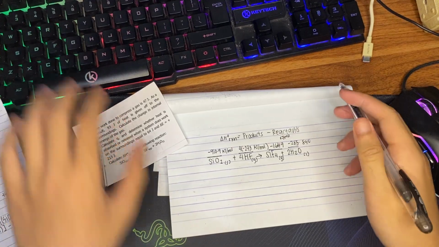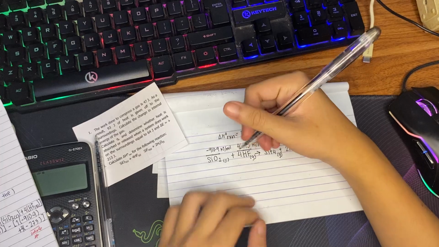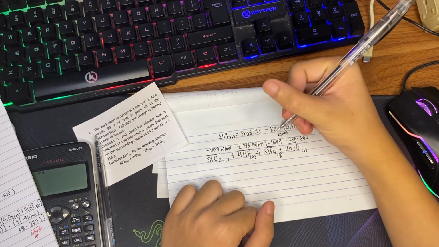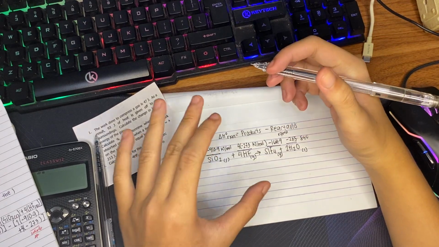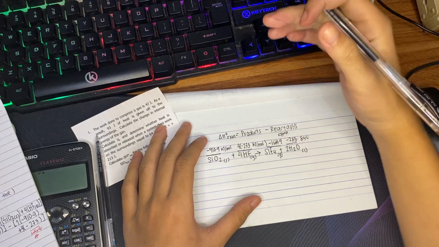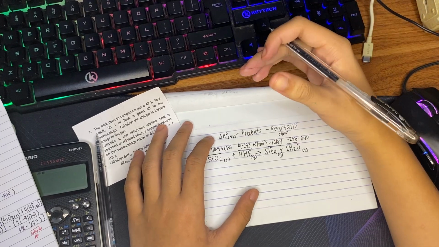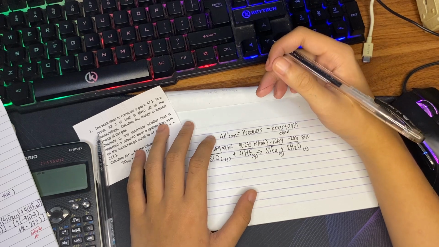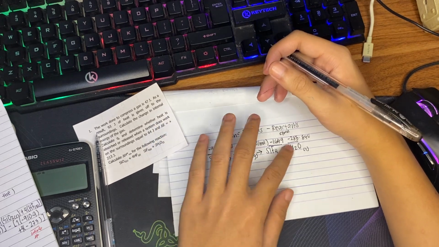So my technique, or the technique that Mom Guy taught us, is that we first place the standard enthalpy of formation of each element at the top, and then when we solve for the standard enthalpy of the reaction, we just plug it in one by one.